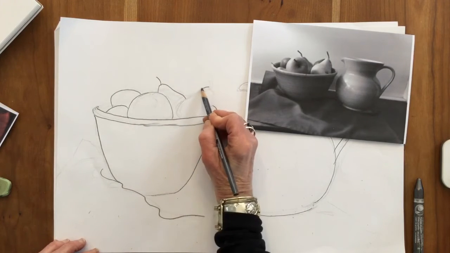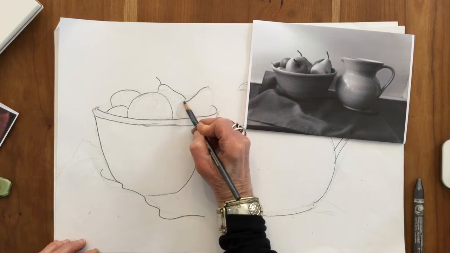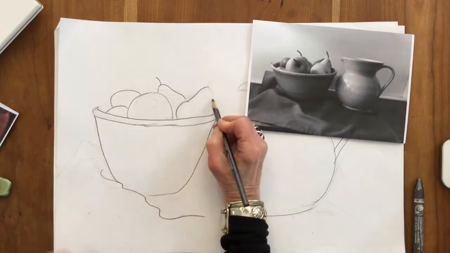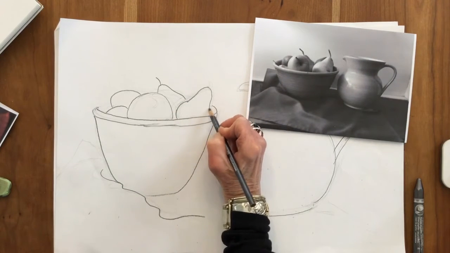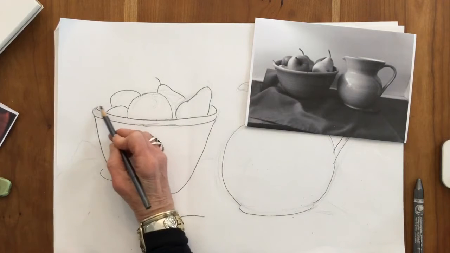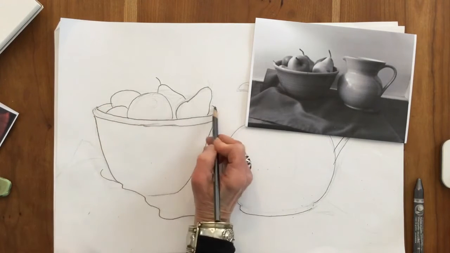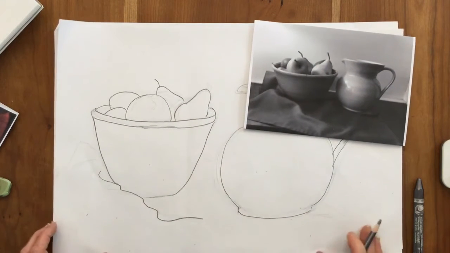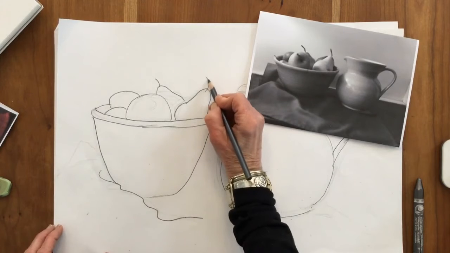Over here, another pear. What happens? It goes down around like that. There's a little space in between, and I've got my shapes. Now I see the line hop over, disappearing behind. I'm going to add my stem here.